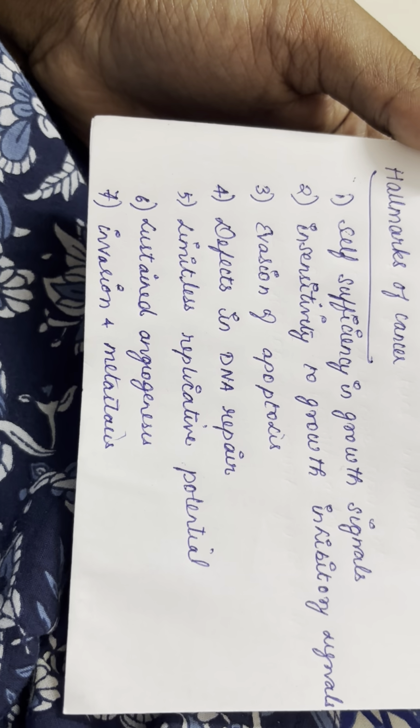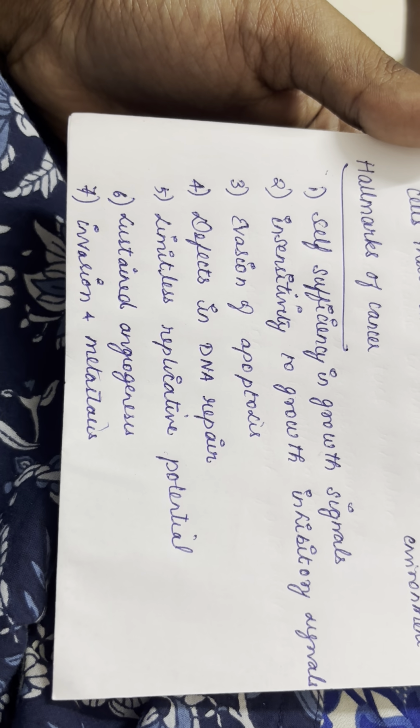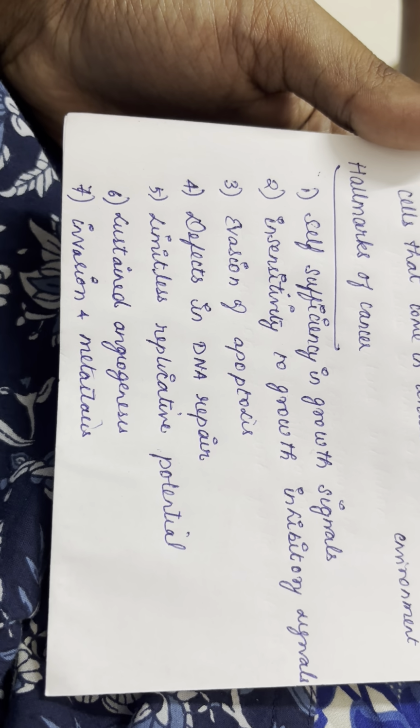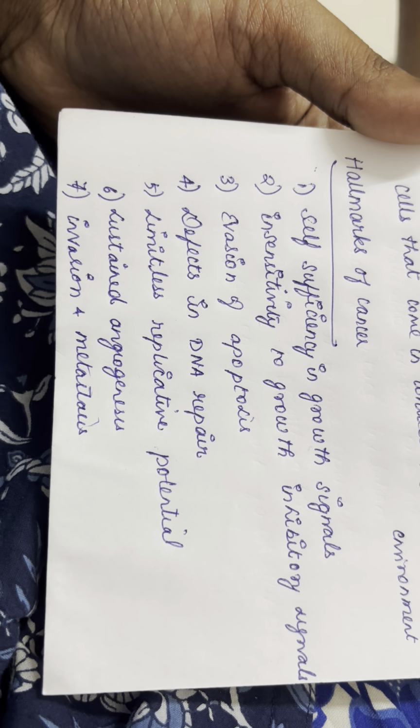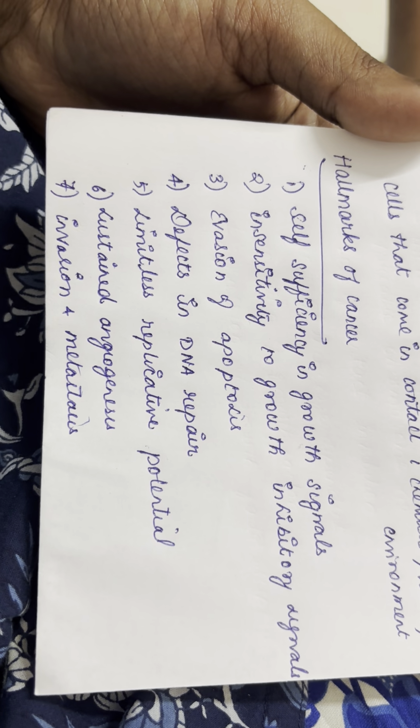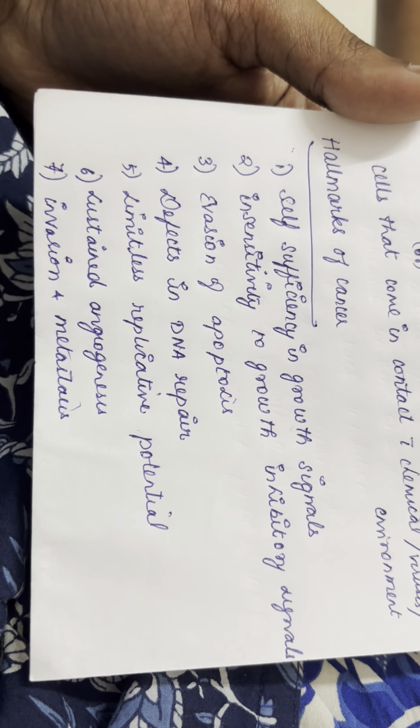And then sustained angiogenesis, and the last is invasion and metastasis. So these are all the hallmarks of cancer, and we'll stop here.